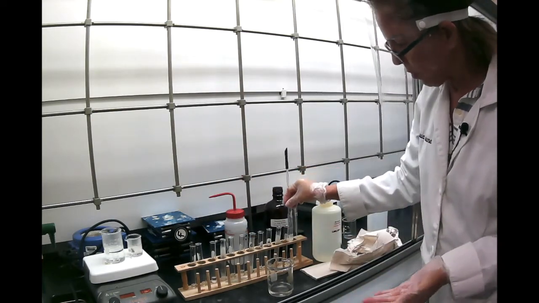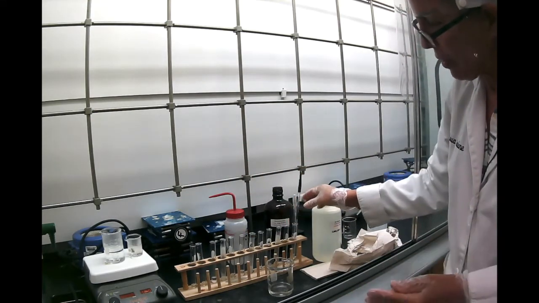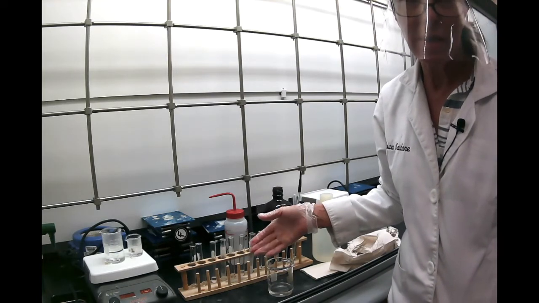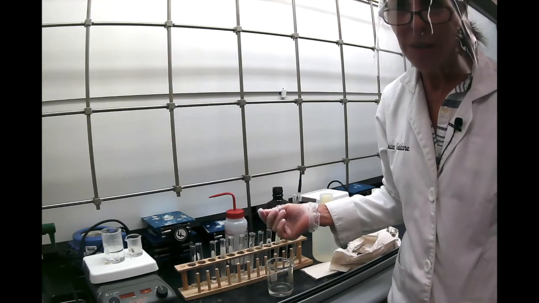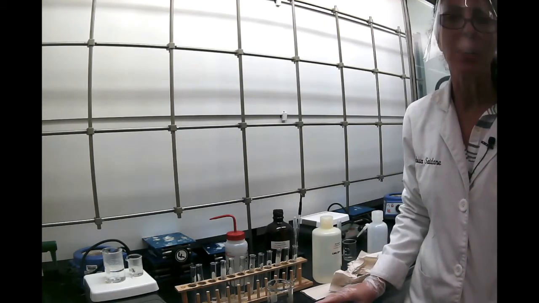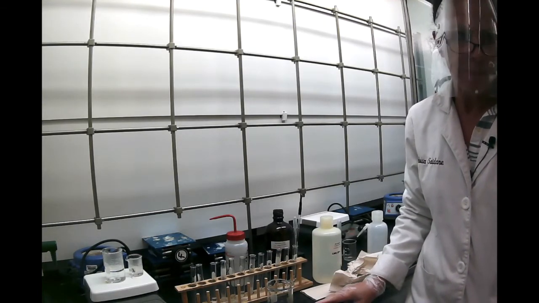So, what is the conclusion? In all of these, the only one that was soluble in hot is naphthalene. So that concludes the first part of the recrystallization lab.